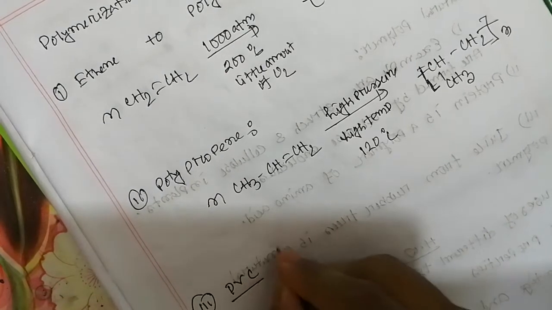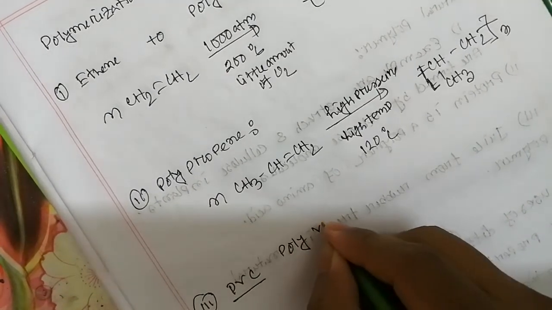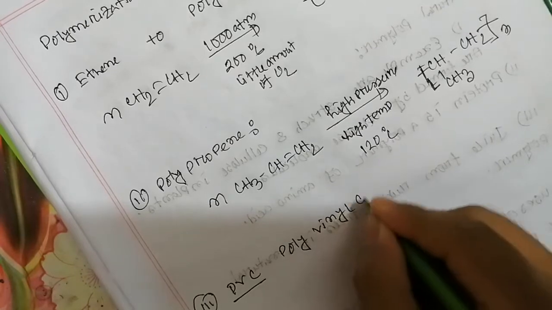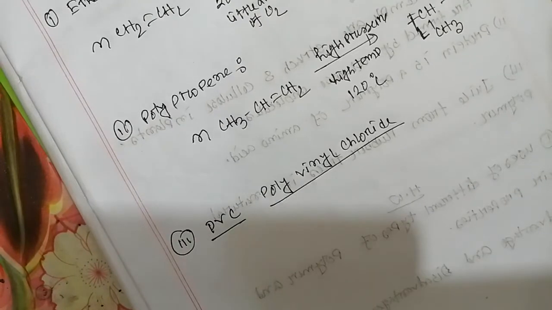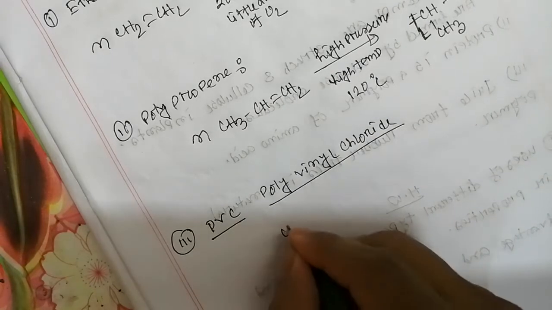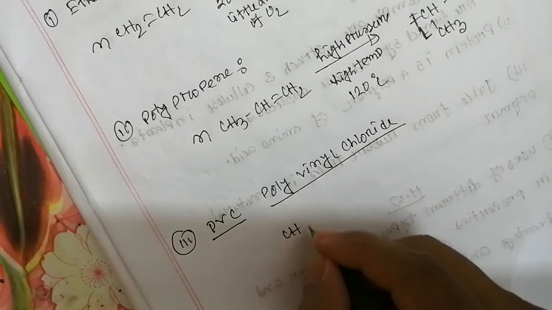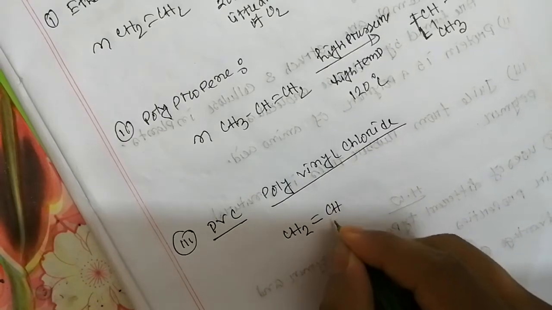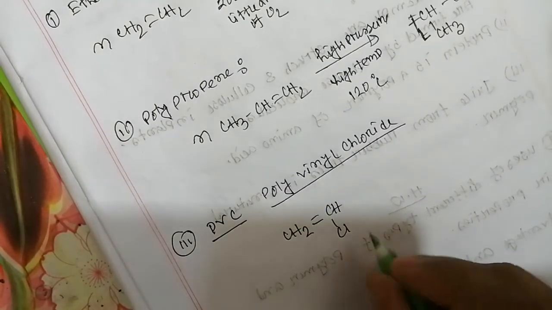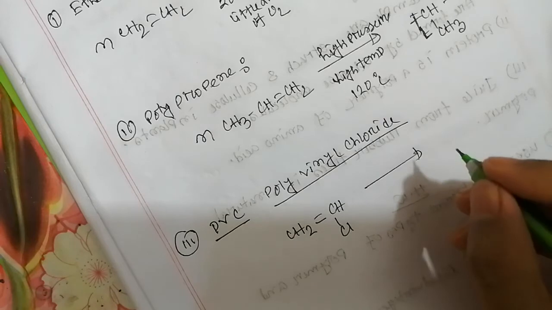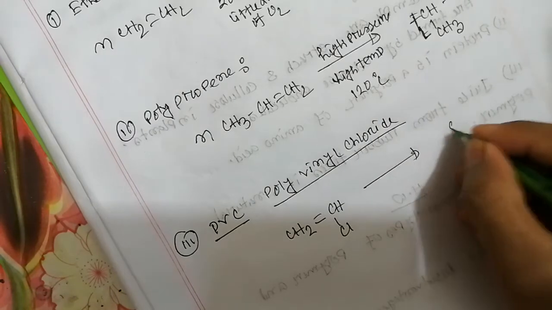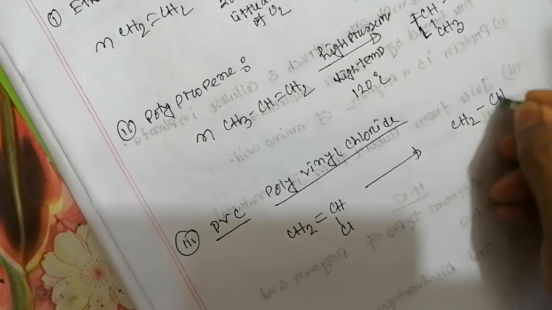Then PVC, polyvinyl chloride. It's an important plastic or polymer in our daily life. This is called vinyl chloride. When this vinyl chloride goes through the polymerization reaction, it will produce polyvinyl chloride.